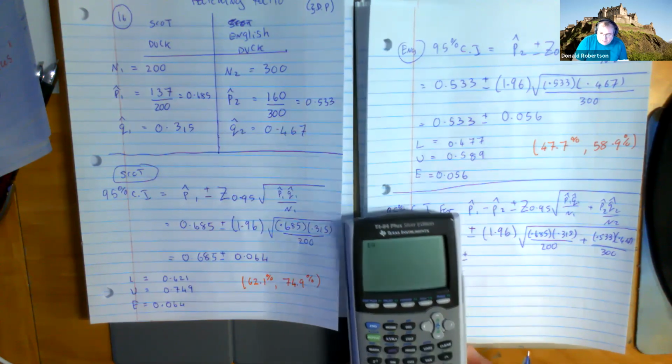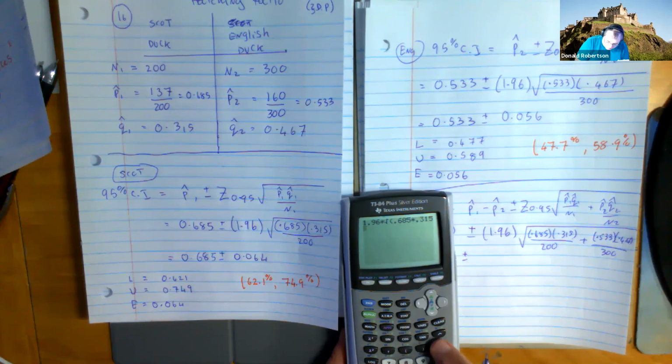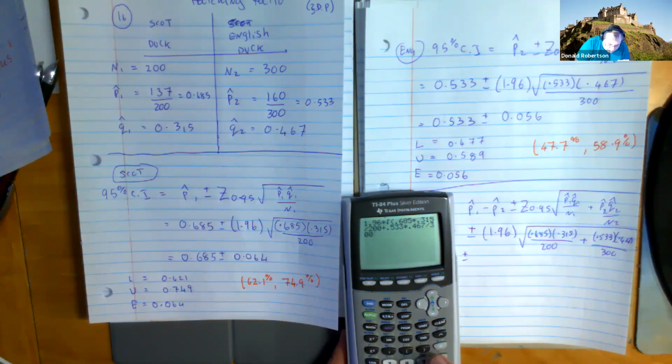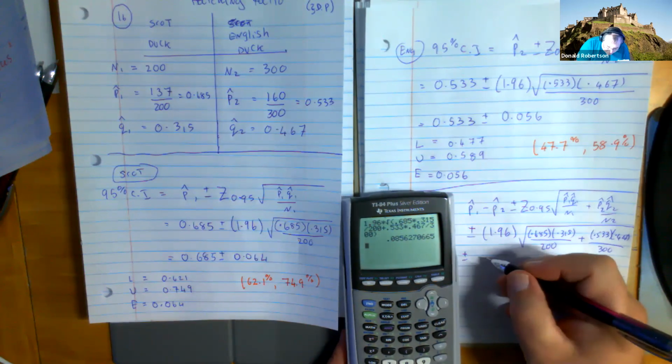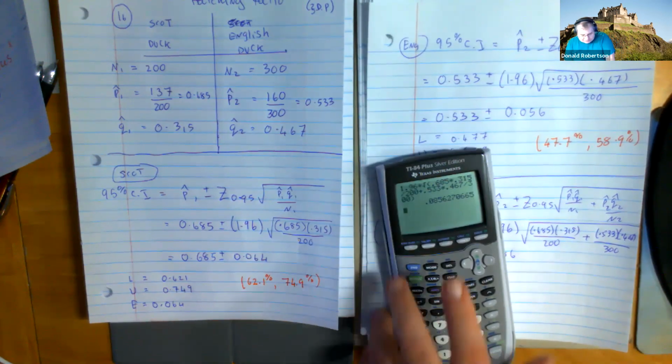A bit higher up, I think. There, that's fair. 1.96 times the square root of a really ugly calculation. That's the Scottish bit done. And 0.467. Hope I didn't do anything wrong. And I get 0.086, rounded off.